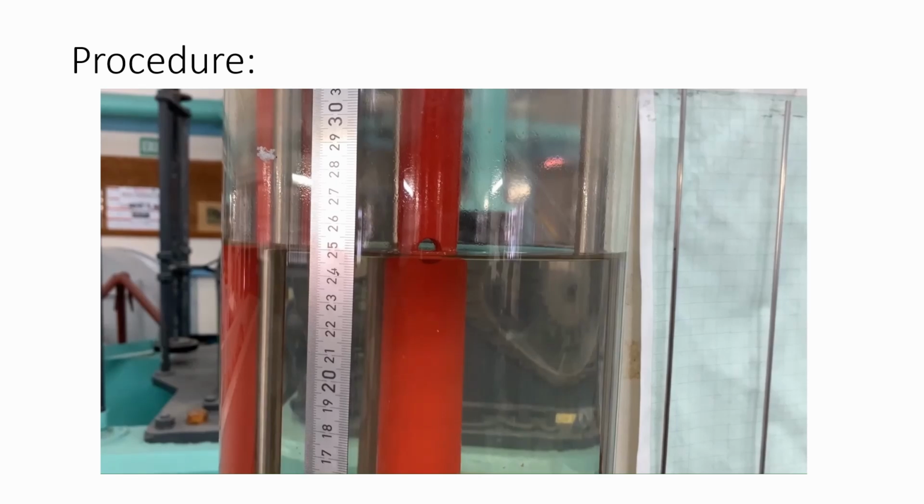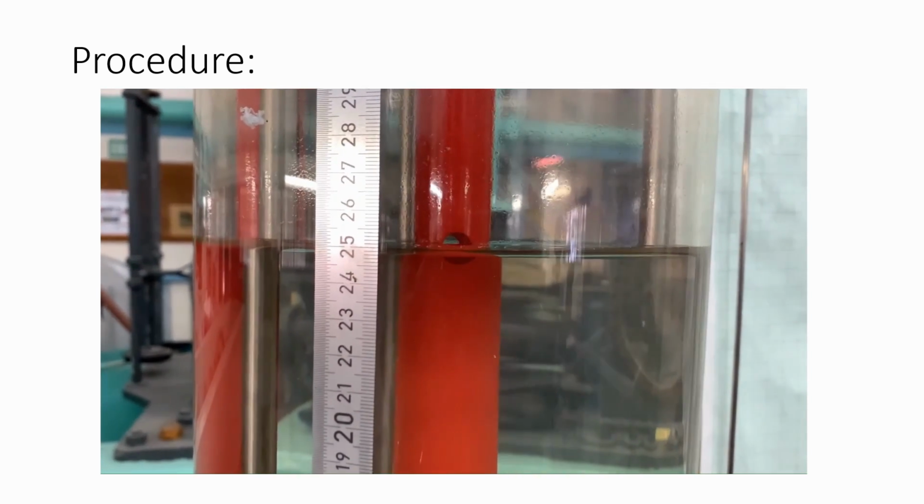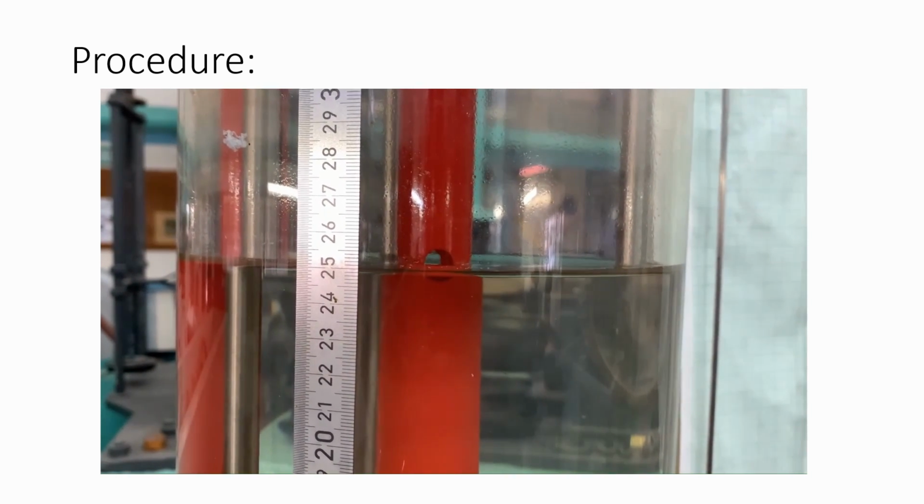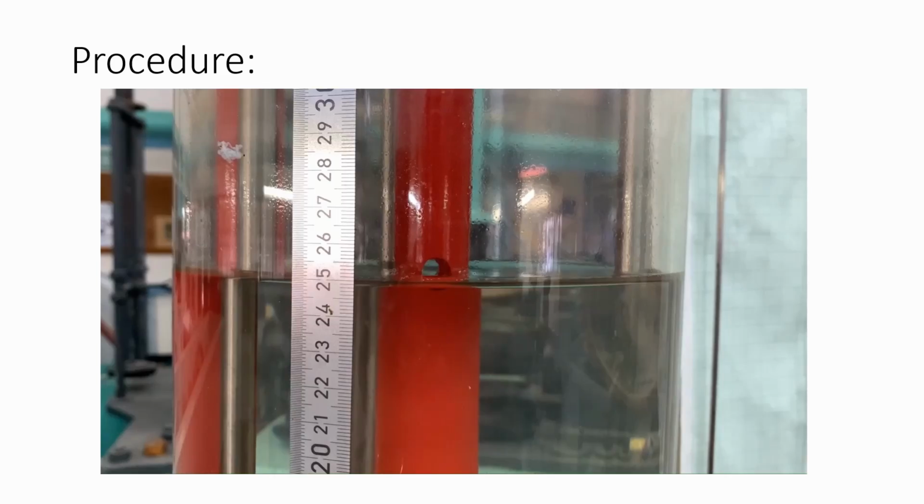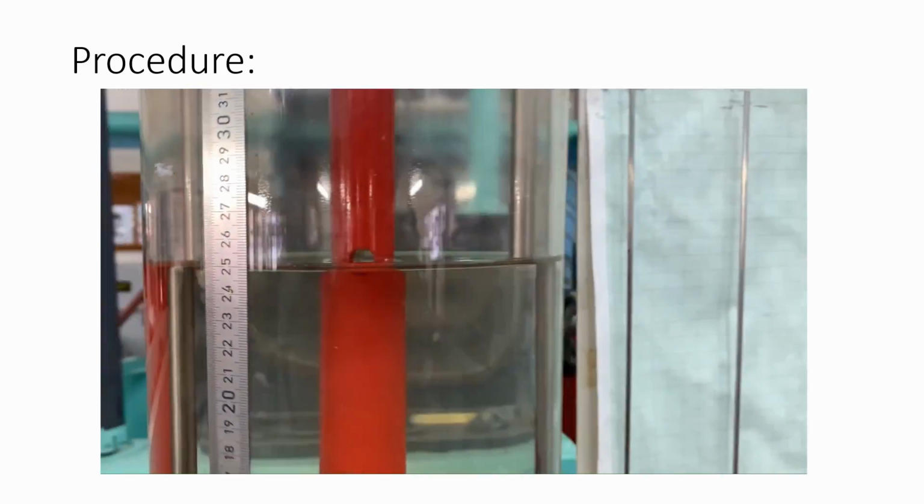Now we can see that the waterhead has reached the desired height of 250 millimeters and it remains at this equilibrium position.